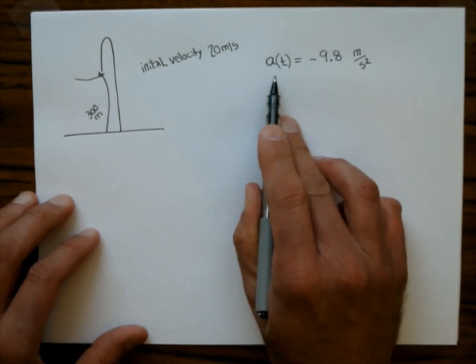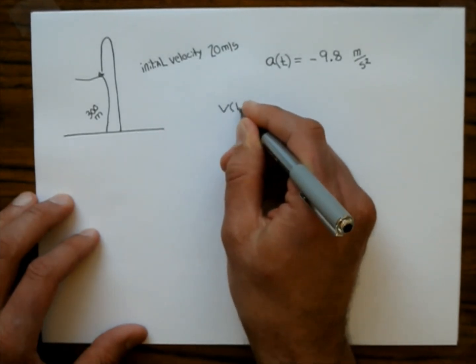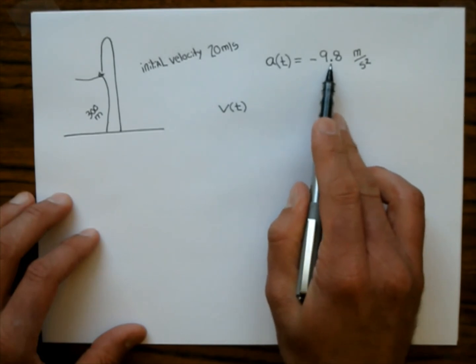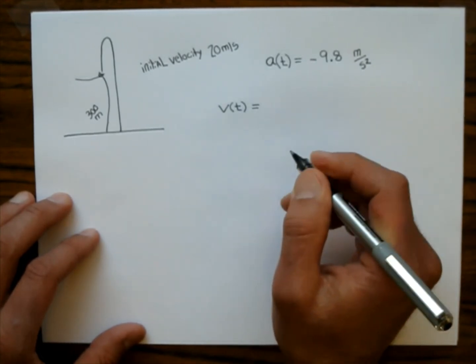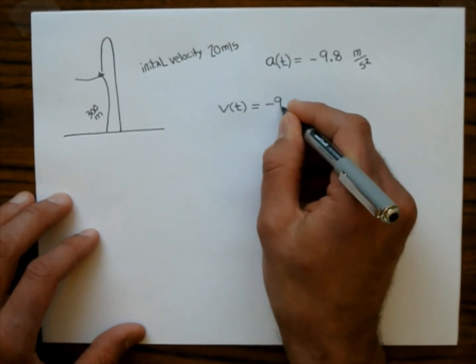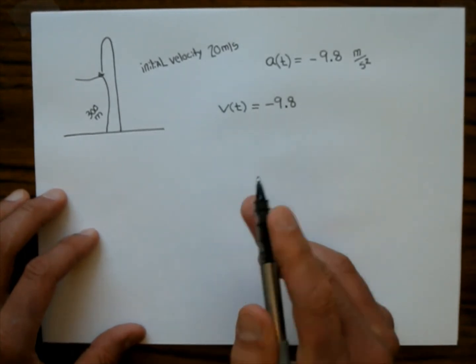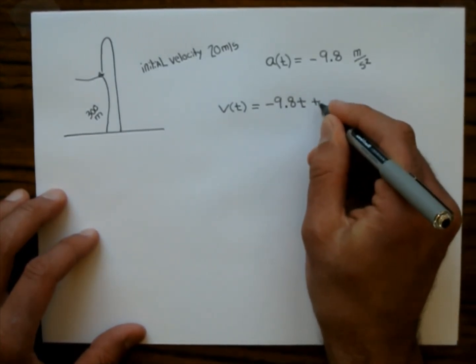Okay, so they wanted the velocity of the object. To get the velocity, I'm going to take out my antiderivative gun and hit that with the antiderivative. The antiderivative of a constant, we've done this many times, is going to be that constant times x. But in this case, we're going to go ahead and use t. And then we have to put plus c.